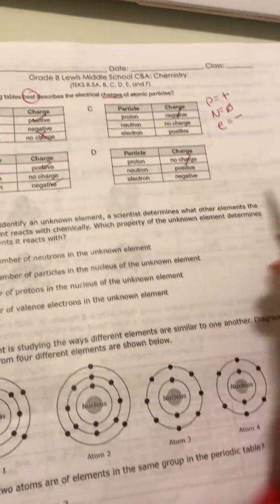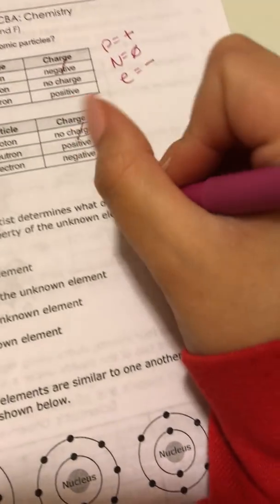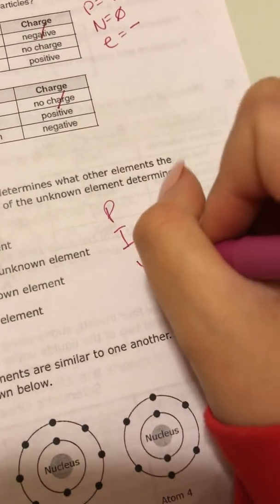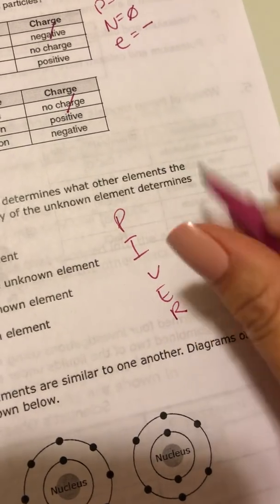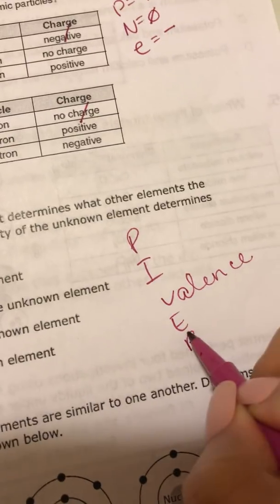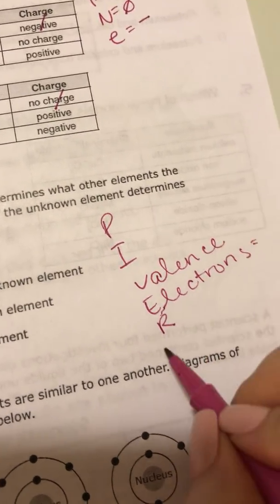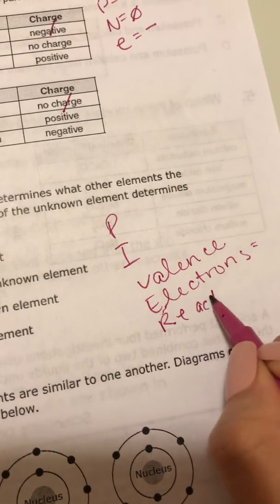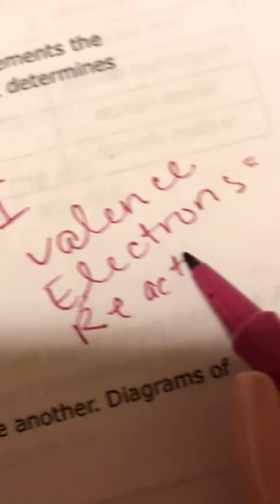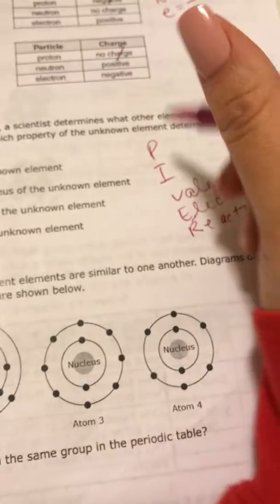Number 2, start with the question. Which property of an unknown element determines the other elements it reacts with? Valence electrons determine the reactivity. So I'm looking for the one that comes with valence electrons.